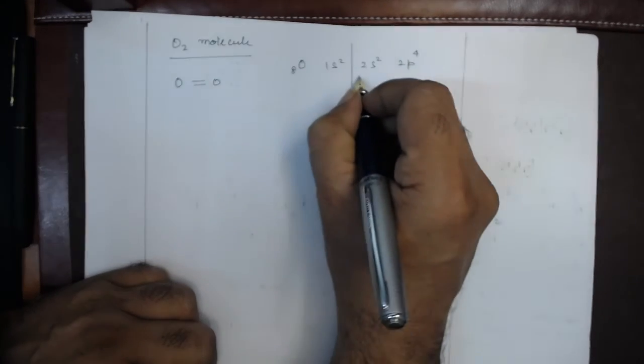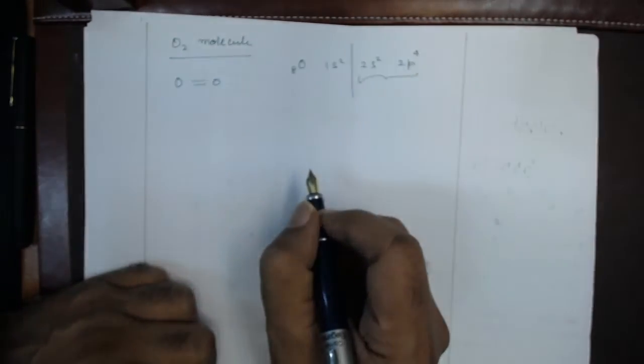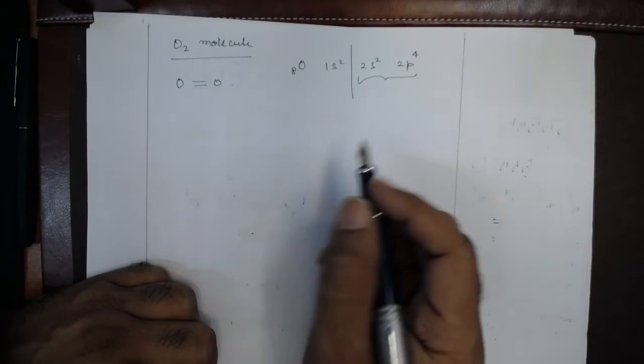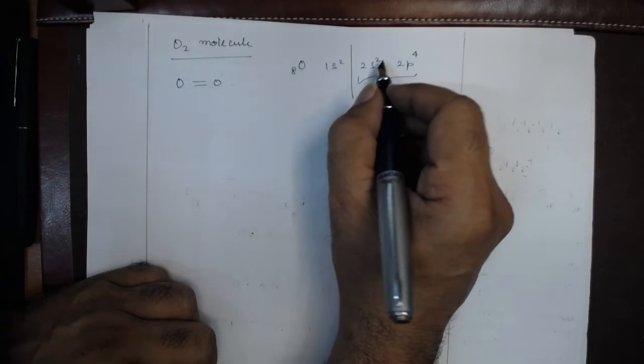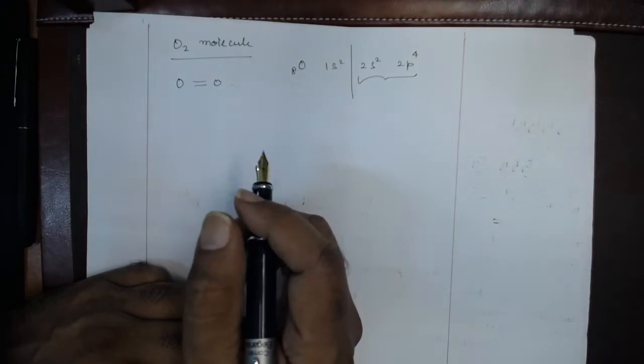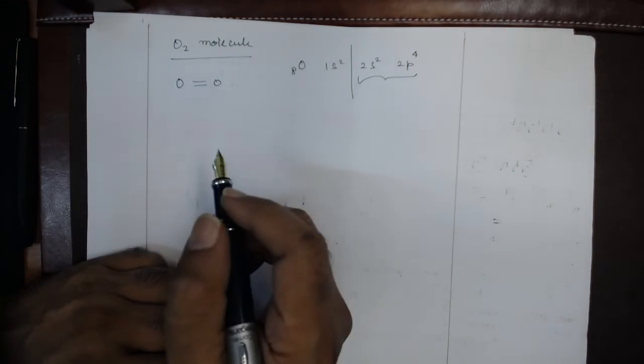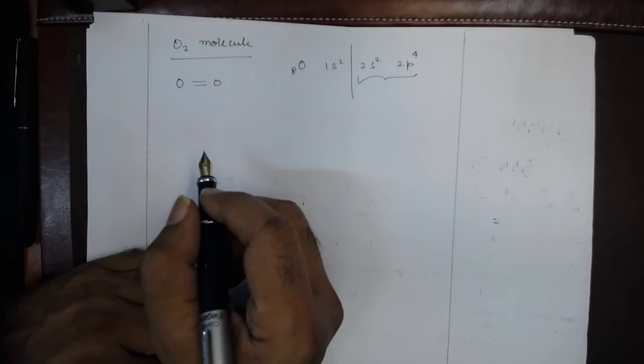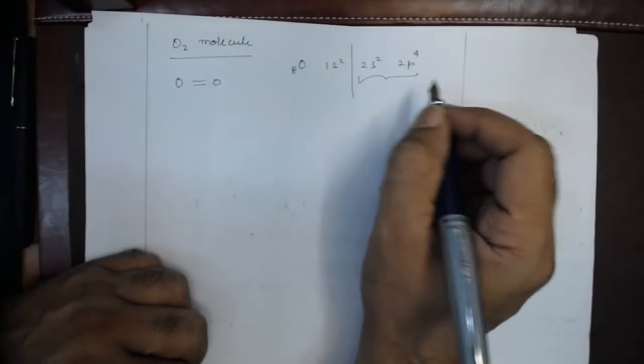Now the second shell is the outermost shell as far as oxygen is concerned. So 2 plus 4, 6. So by taking 2 electrons, it will achieve the stability. Are you able to follow? And thereby the valency will be 2.